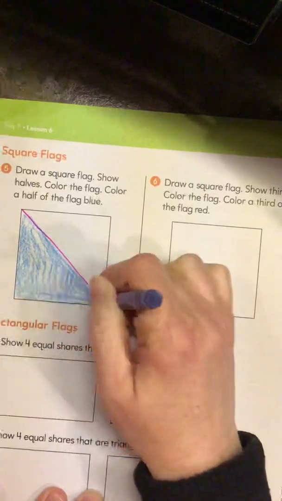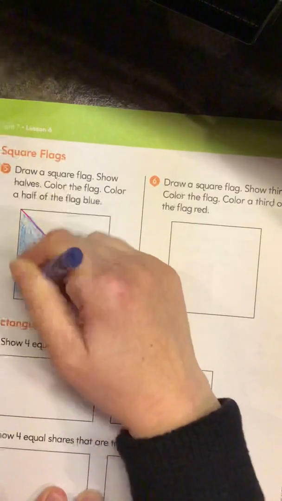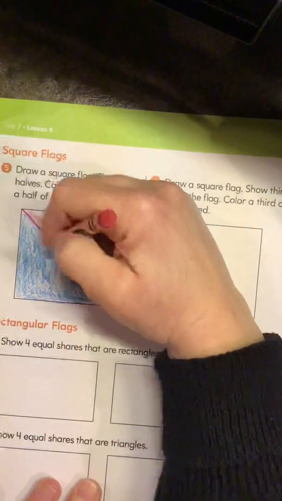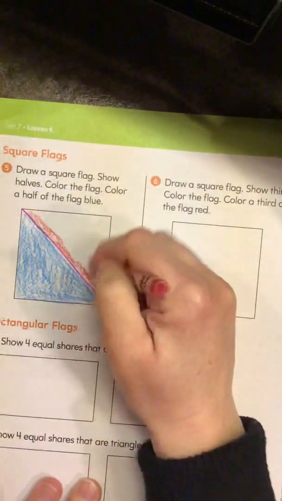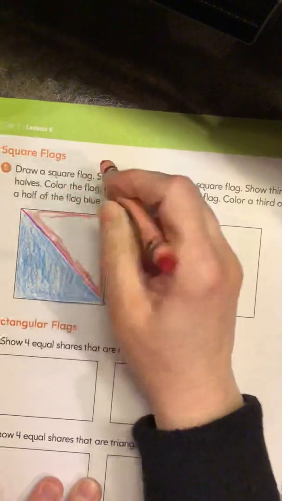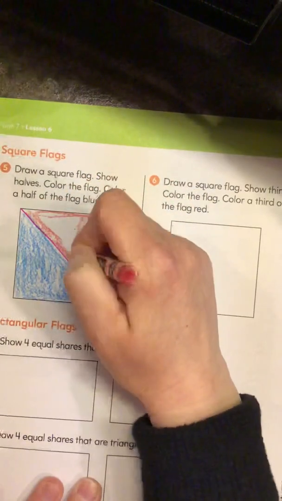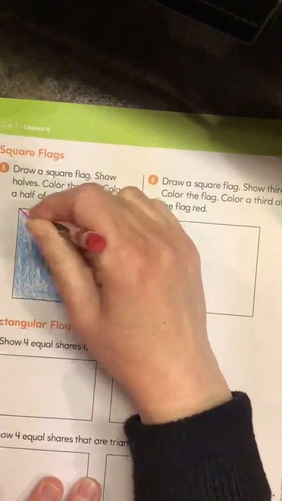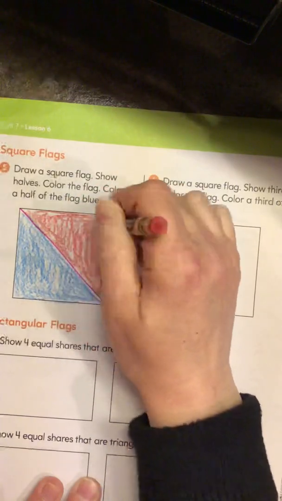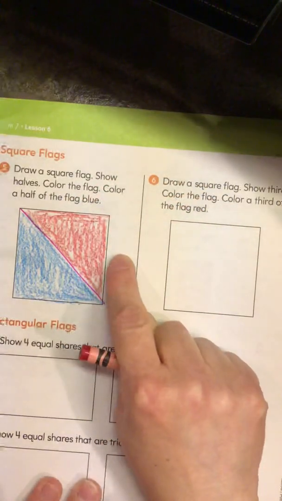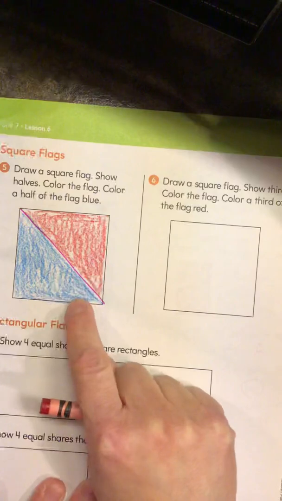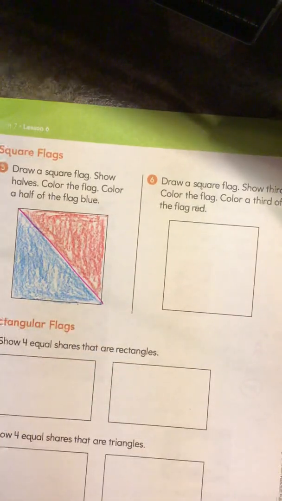It doesn't tell me that I have to leave the other part white, so I'm going to pick a different color to color the other half, as long as I have half of it blue. And I am feeling like an eagle today, so I am going to use eagle colors. I'm going to color the other half red. Okay, so half of my flag is red, half of it is blue.